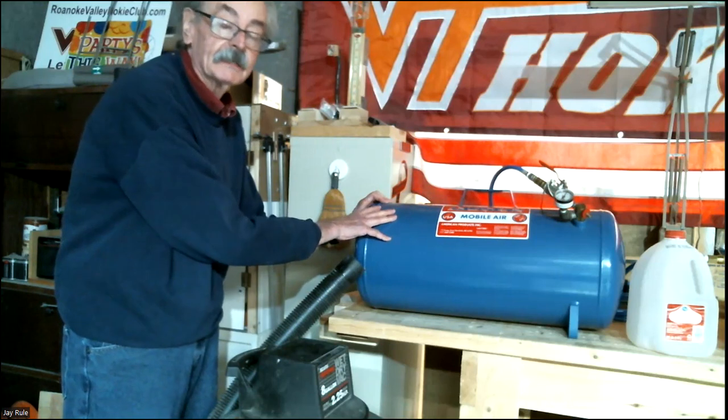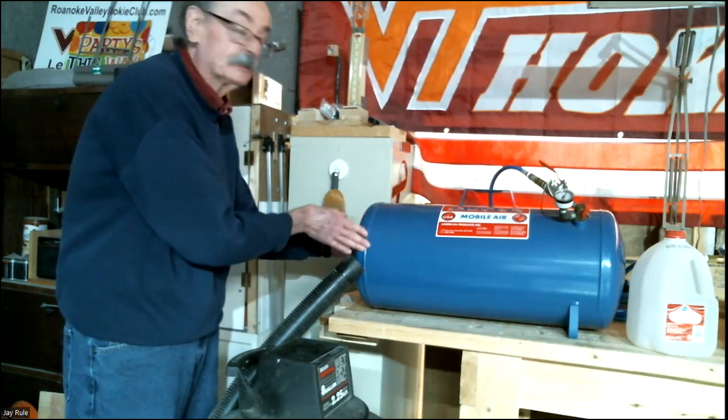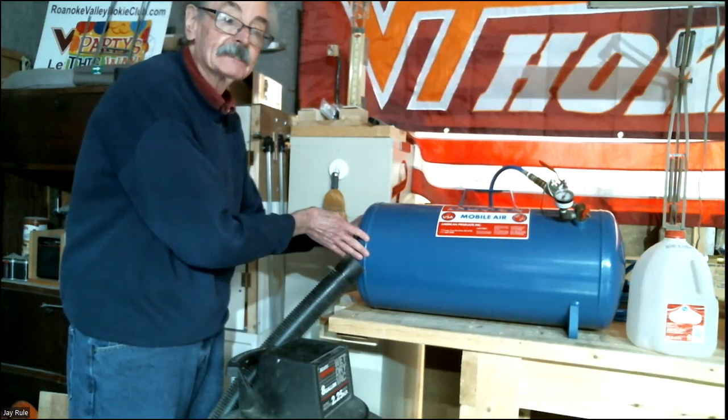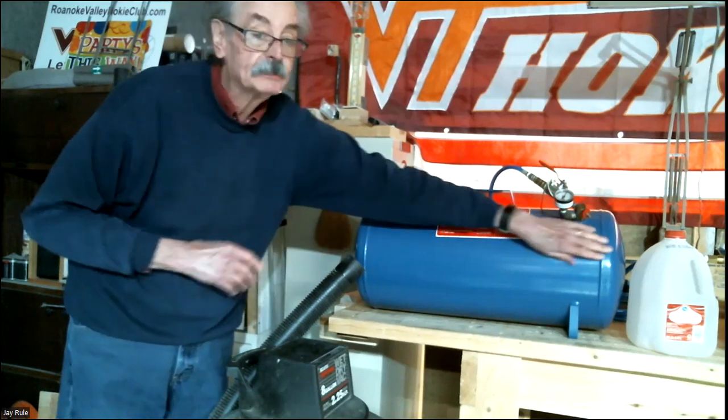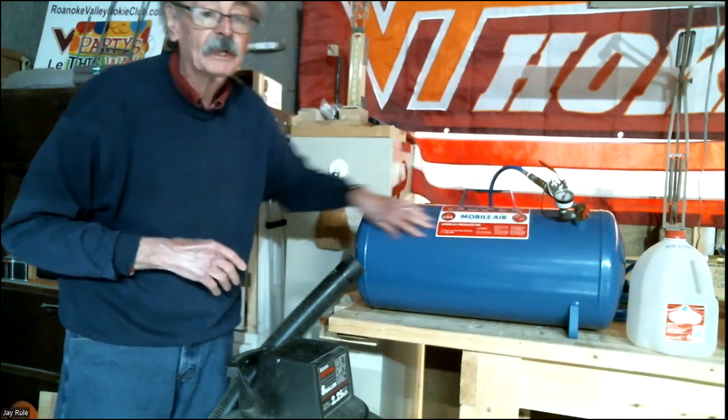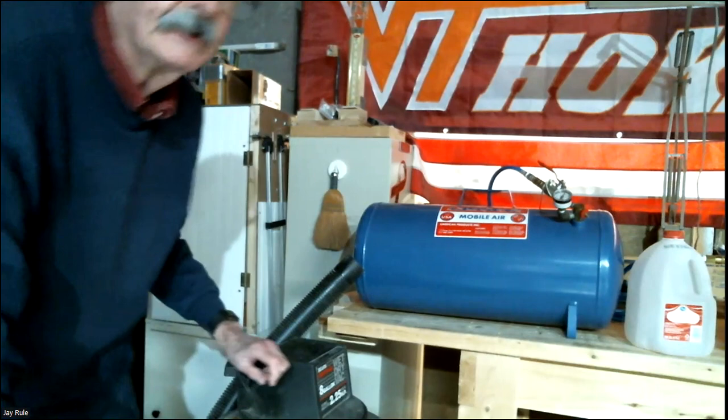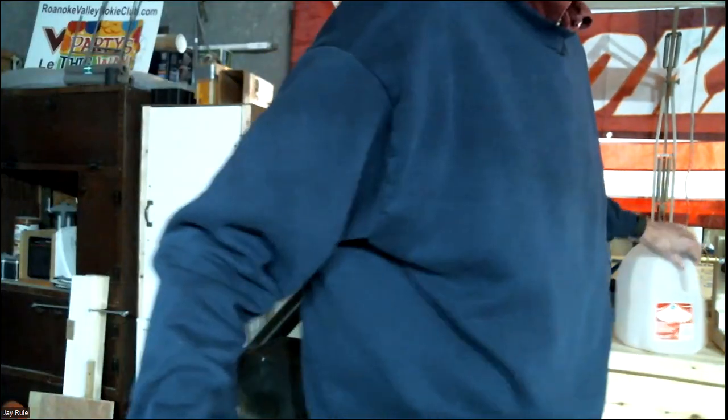I have measured it. I've done a little homework. I've measured the diameter of this tank as 10.5 inches, and I've measured the length of the tank as 23 inches. Okay. The next thing we're going to look at is something that you're quite familiar with.